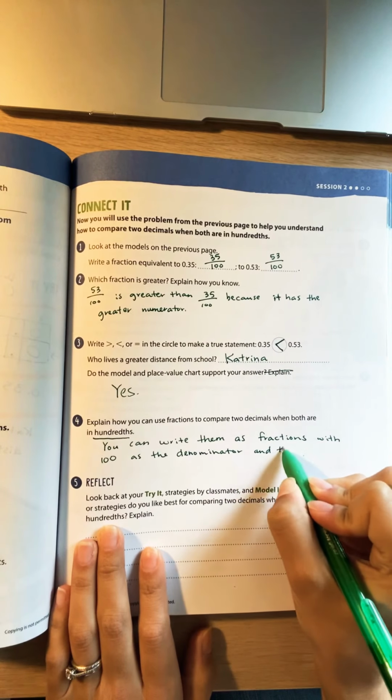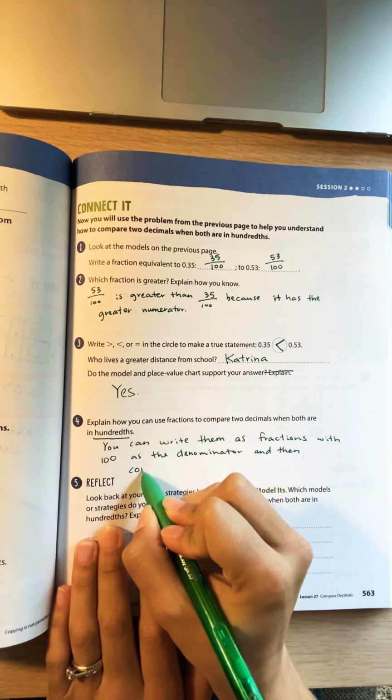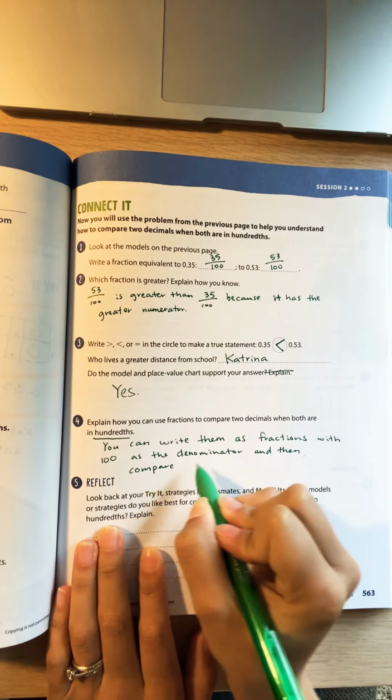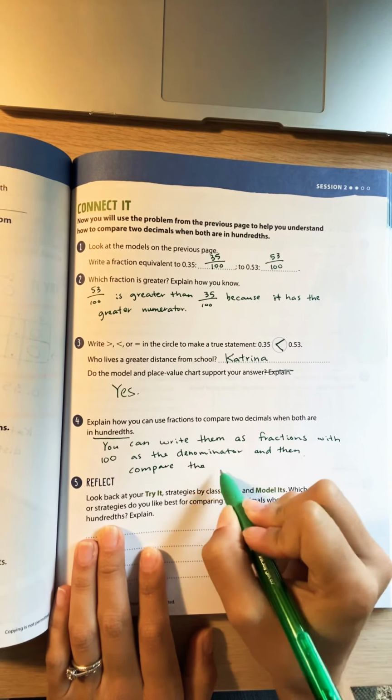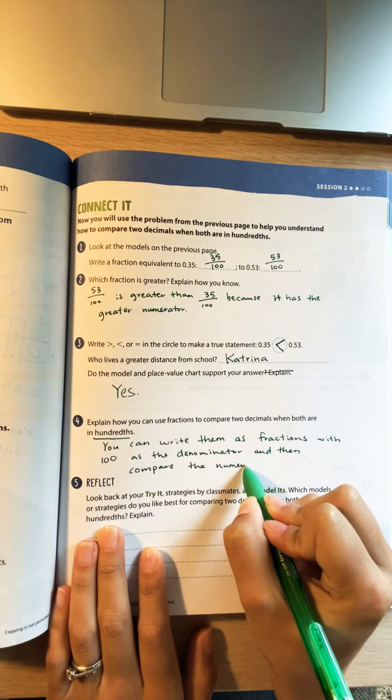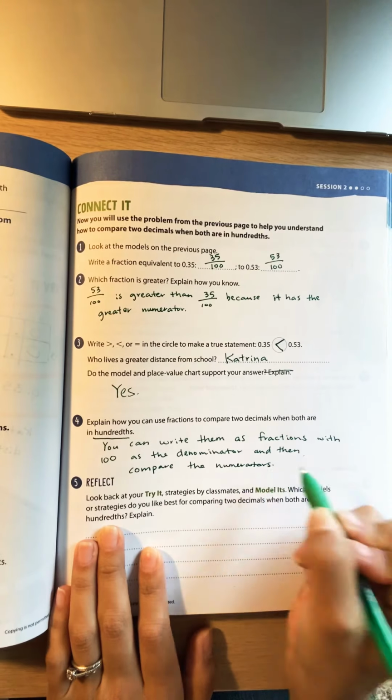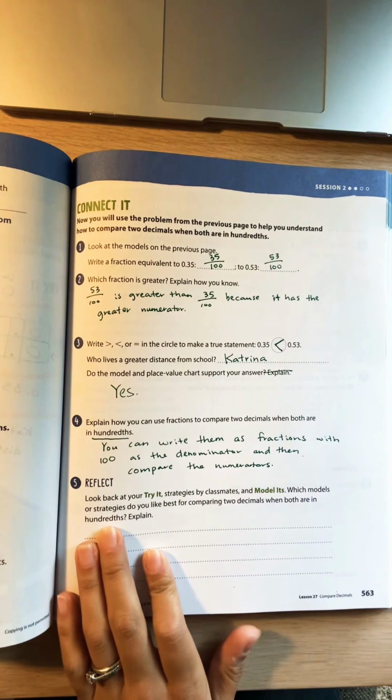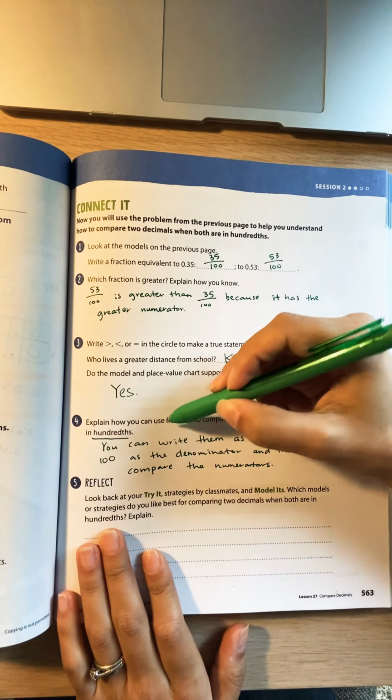And then compare the numerators. Okay, so that's a good strategy if you need to use fractions.